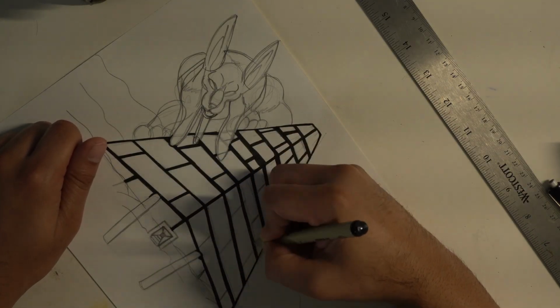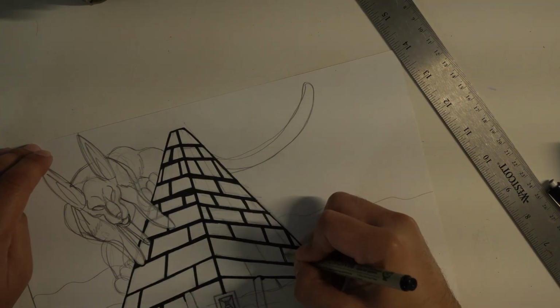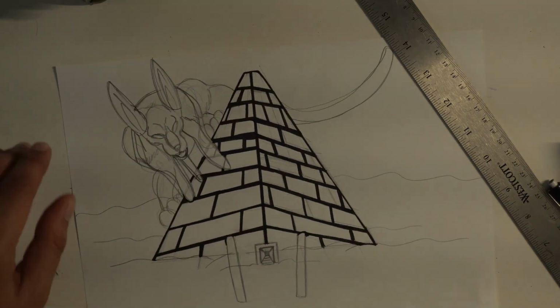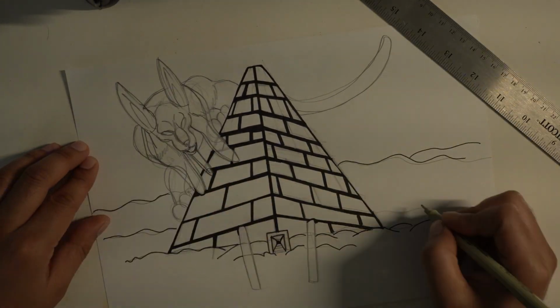The next thing we're gonna do, guys, is I'm gonna start inking up the sand. And this is some deep sand, okay? And all you gotta do is start dotting, dot.